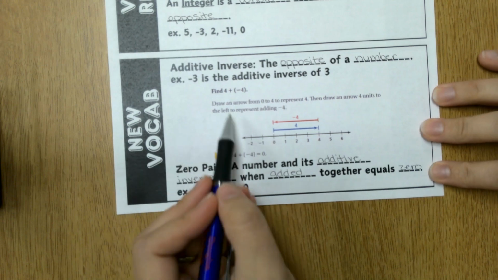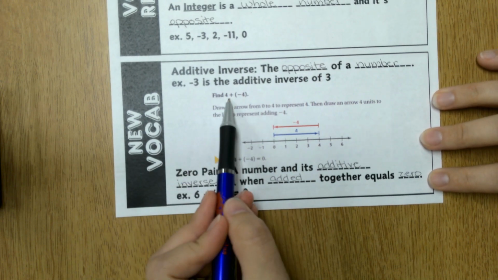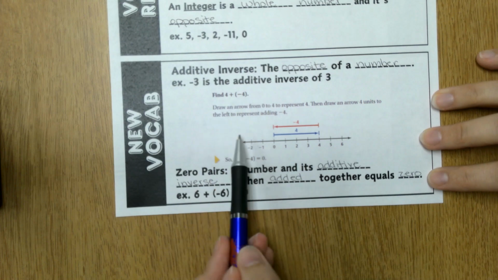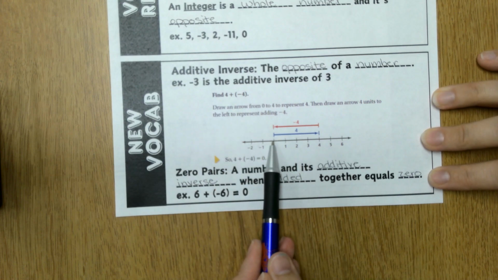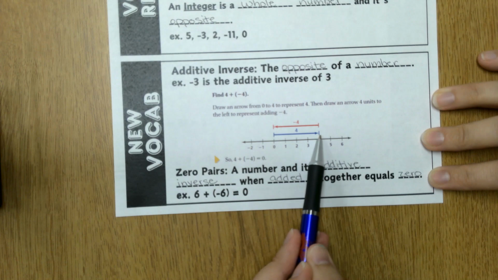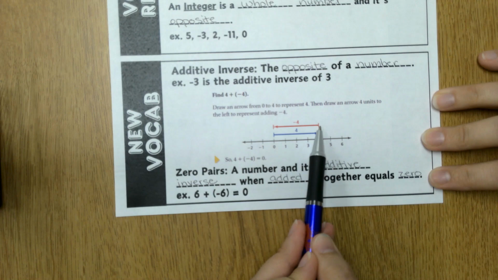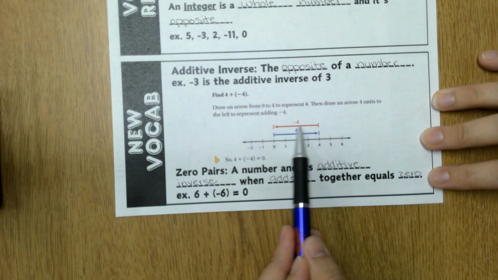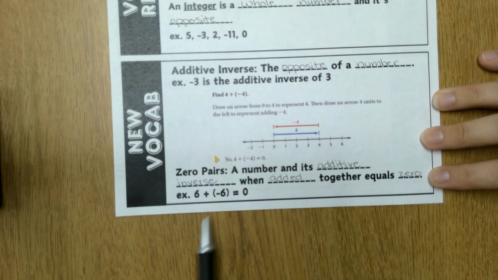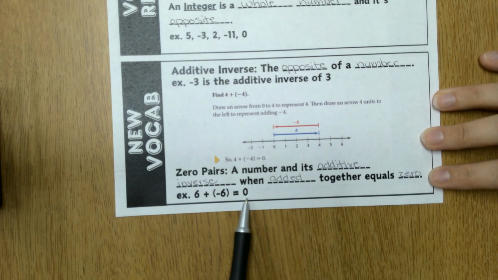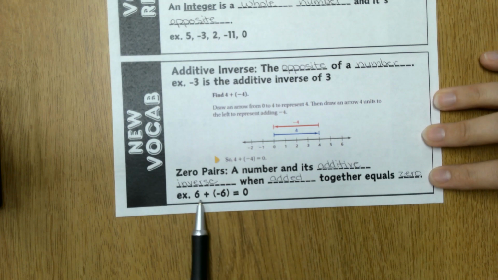Okay, so this is an example here. If I have 4 and then I add -4, I'm going to start here at 0. I'm going to go to 4. Then I'm going to draw another arrow going 4 units to the left to represent adding -4. So go back here, which takes me to 0. Same with this, 6 plus -6 equals 0. If you have $6 and you spend $6, you now have $0.